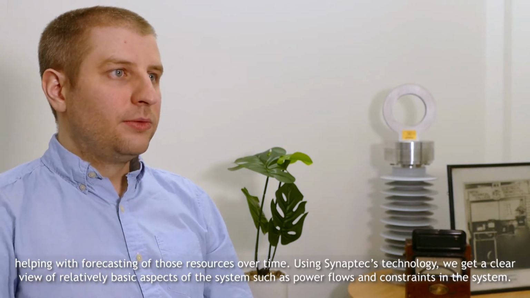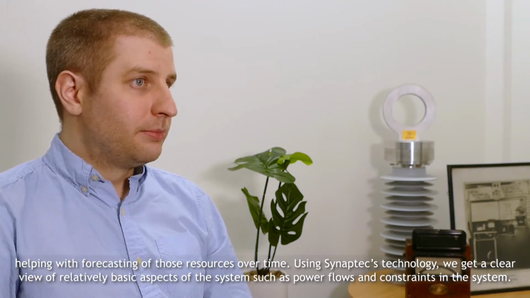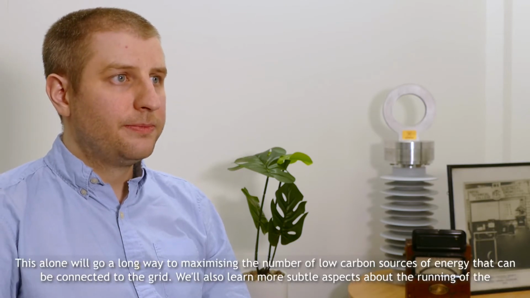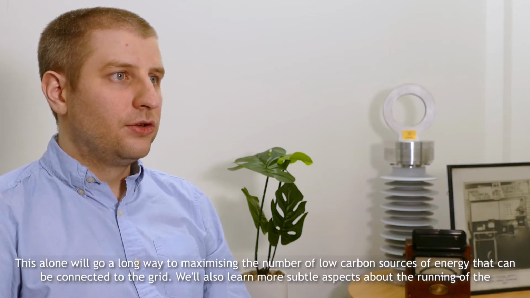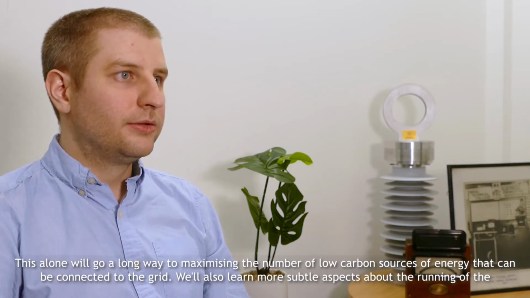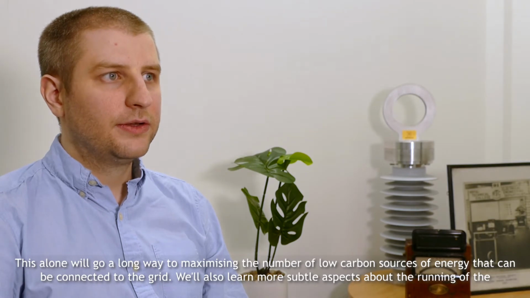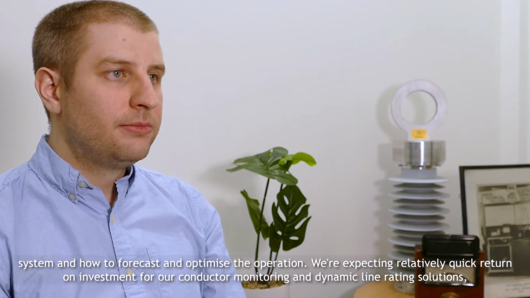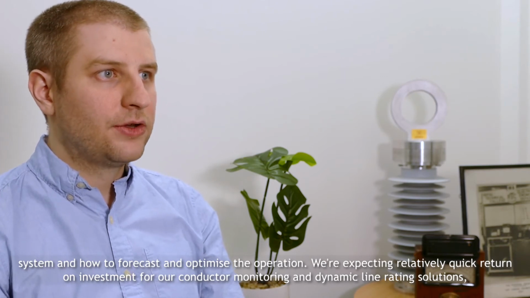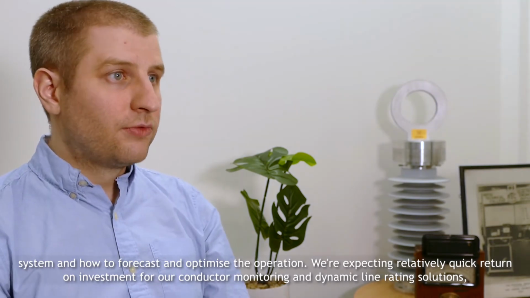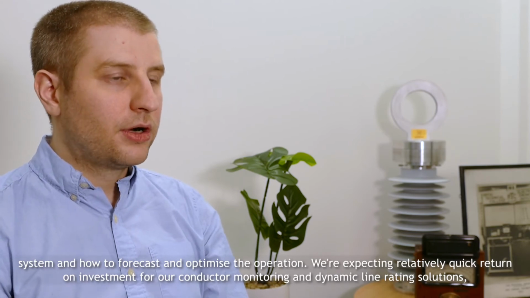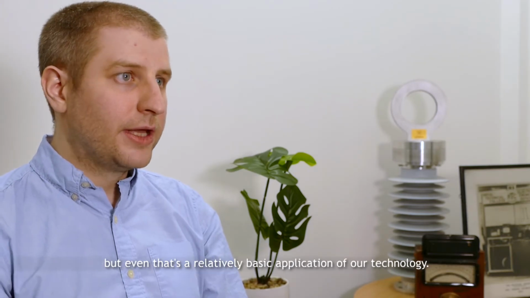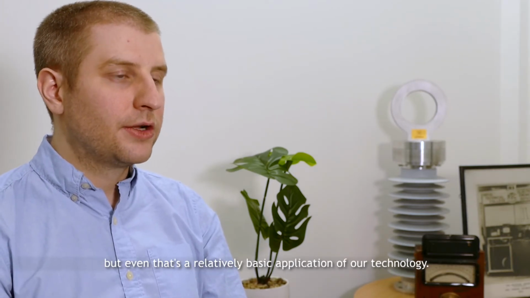Using Synaptic technology, we get a clear view of relatively basic aspects of the system, such as power flows and constraints in the system. This alone will go a long way to maximising the number of low-carbon sources of energy that can be connected to the grid. We will also learn more subtle aspects about the running of the system and how to forecast and optimise the operation. We're expecting relatively quick return on investment for our conductor monitoring and dynamic line rating solutions, but even that's a relatively basic application of our technology.